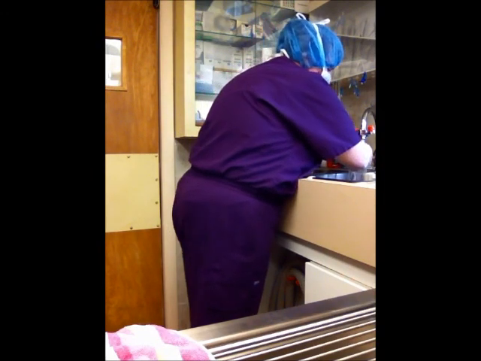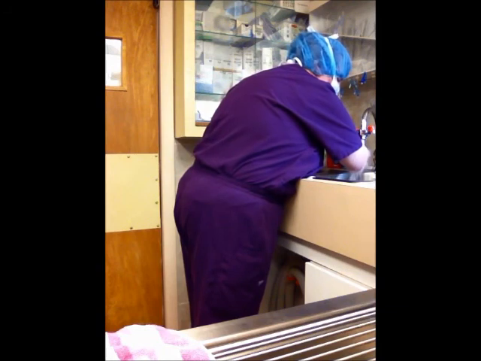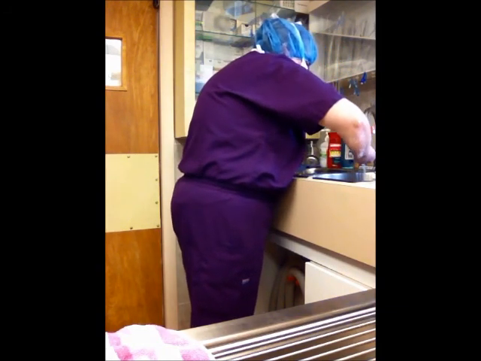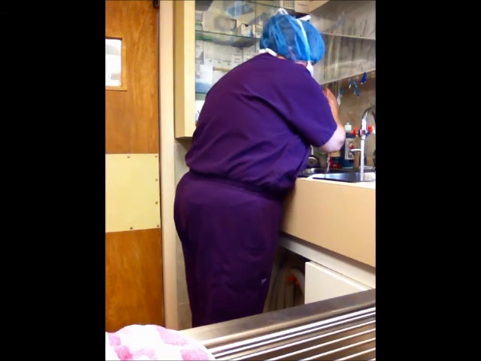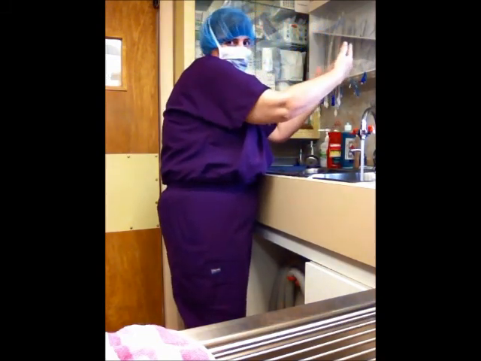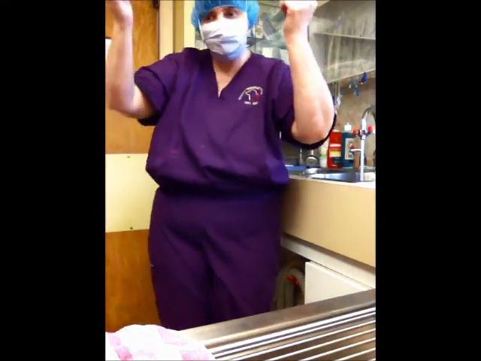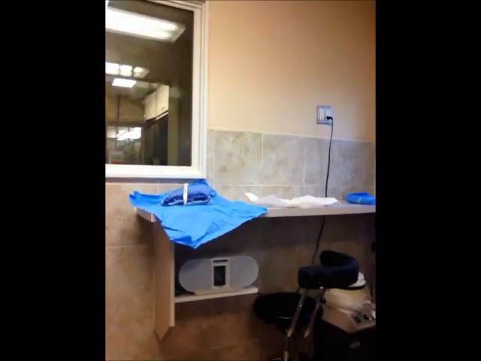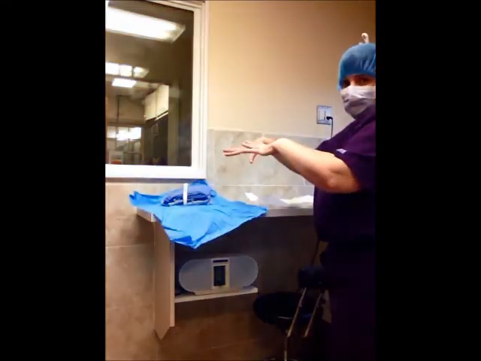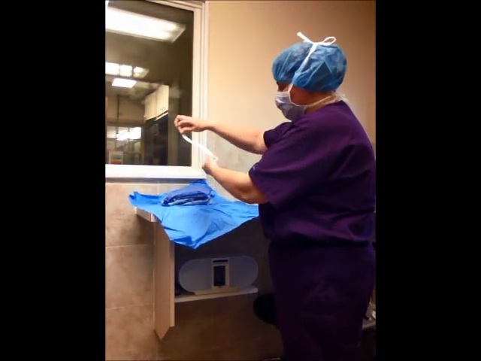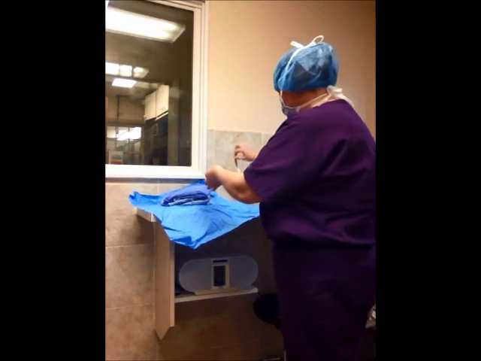Same with this arm. All the way to the elbow. And you're going to rinse off, and the assistant will turn the water off for you. Okay, and now my surgical gown is open for me. The OK strip, I'm just going to make sure that it is considered sterile.